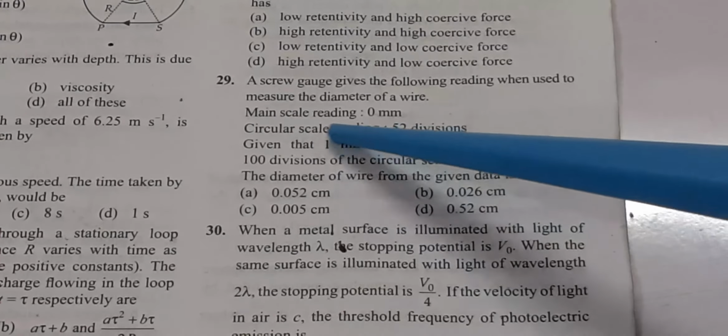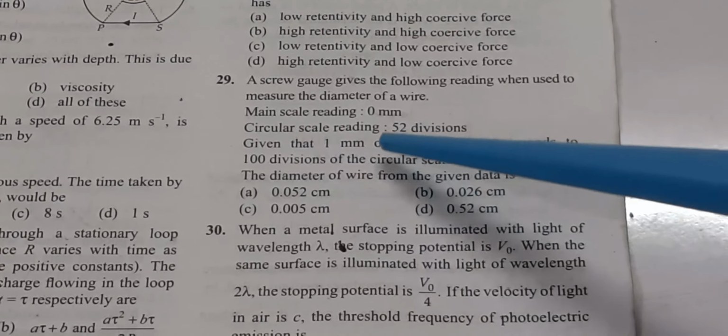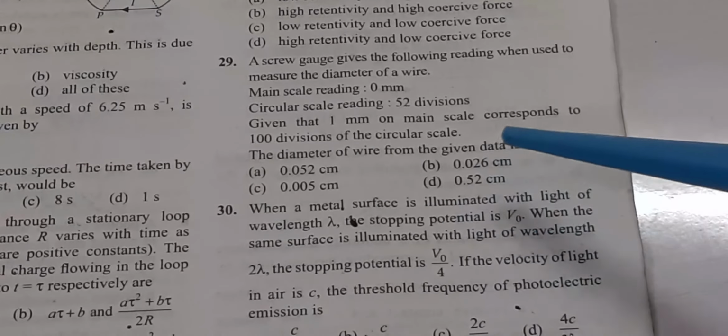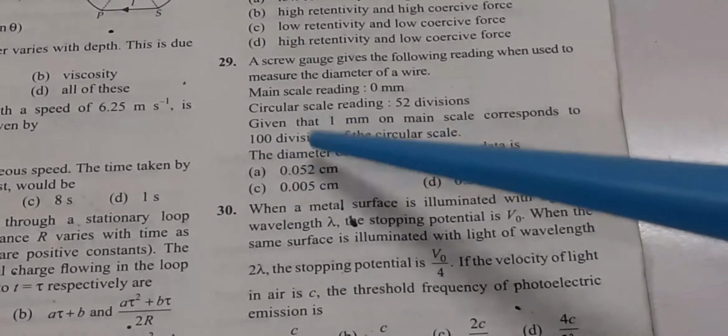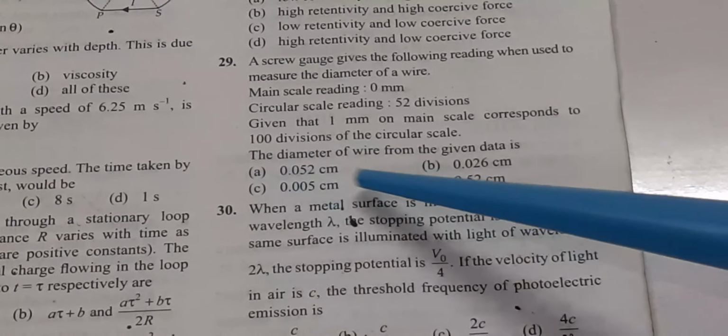Definitely the measurement will be below 1 millimeter. That is the first thing you have to catch. Now 52 divisions are equivalent to how many millimeters? 100 divisions equal 1 millimeter, so 1 division equals this much.